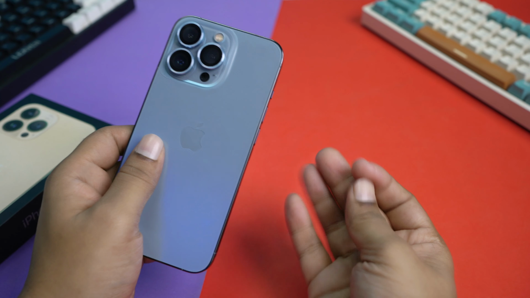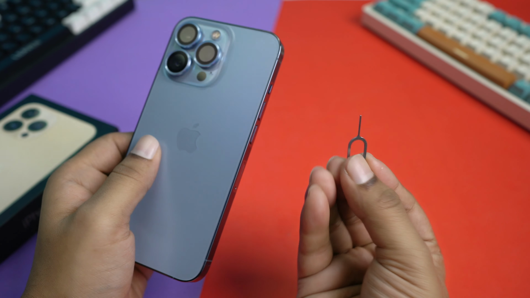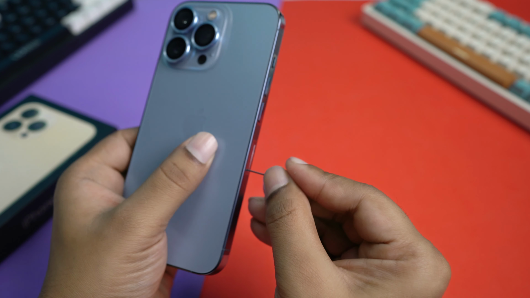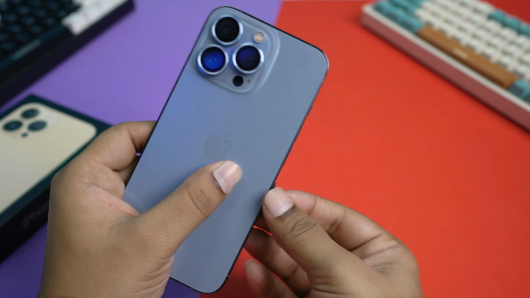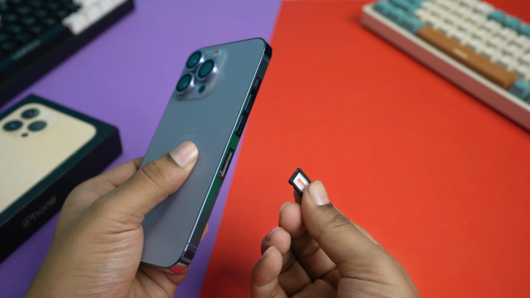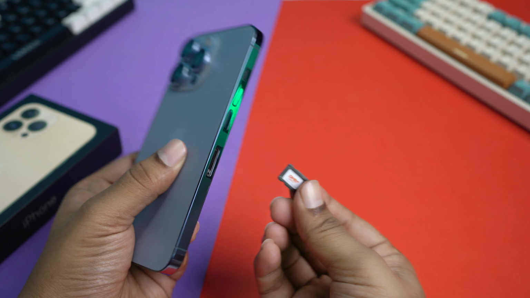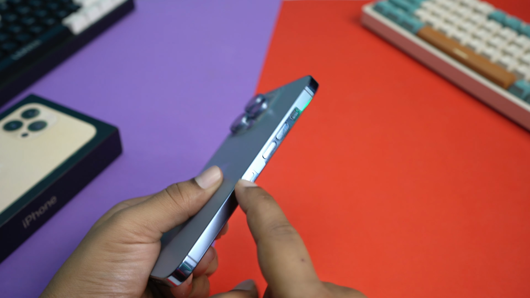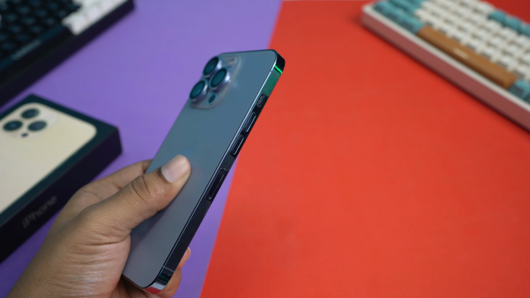Solution 2. Reinsert SIM card. Removing and reinserting your SIM card can resolve network issues. Use a SIM ejector tool or a paper clip to eject the SIM card tray. Remove the SIM card, wait a few seconds, then reinsert it. Power your iPhone back on and check your issues.